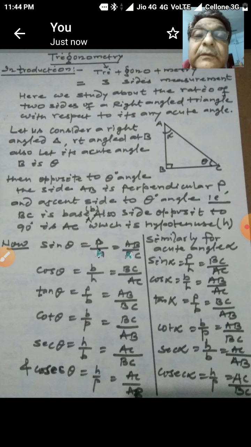Now taking in the same order as we have taken for angle theta, we will take the ratios one by one, starting from the ratio of P and H. Since the ratio of P and H is always called sine, here it is sine of alpha, and it is equal to BC by AC. Similarly, the second ratio is B by H. You have already seen that the B and H ratio is called cos of the acute angle, so cos alpha is equal to B by H, which is equal to AB by AC.